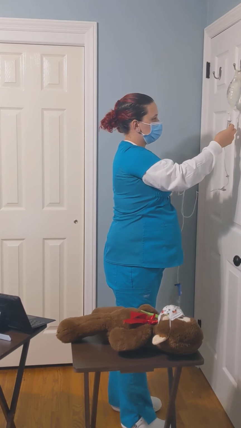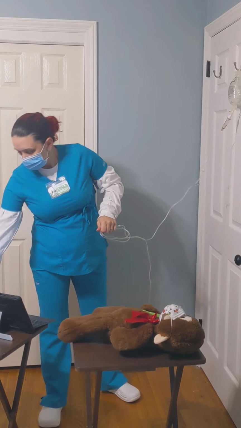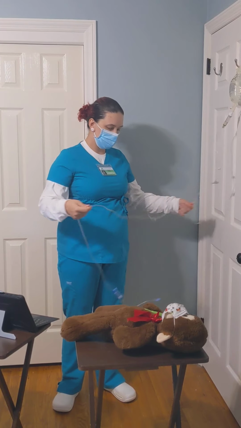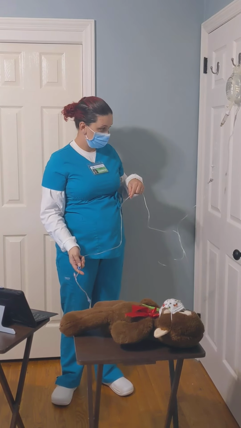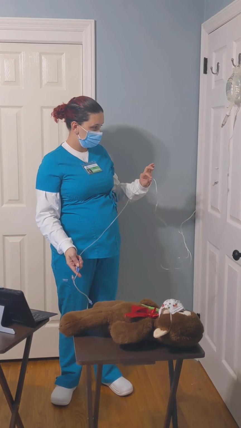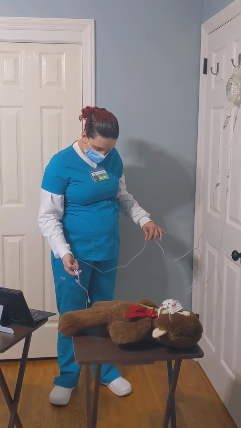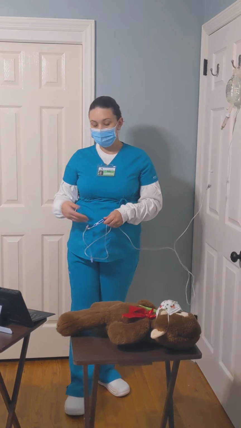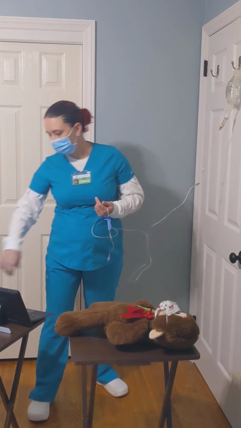Going to fill the drip chamber up partially to the line. And we are going to prime this tubing slowly so you don't get any bubbles. Okay. I'm also going to label this tubing with the date and time that we have hung it.